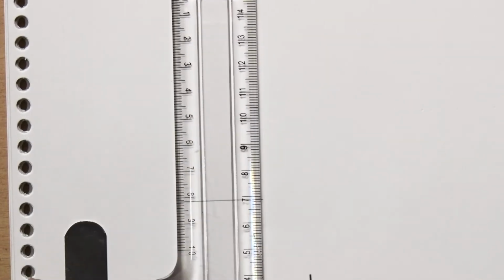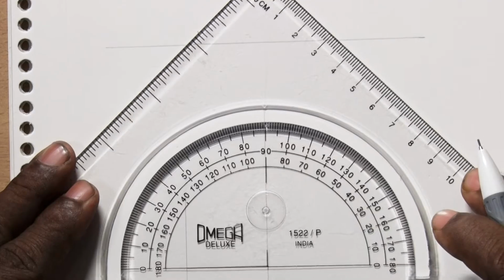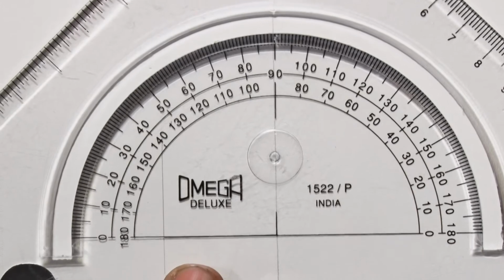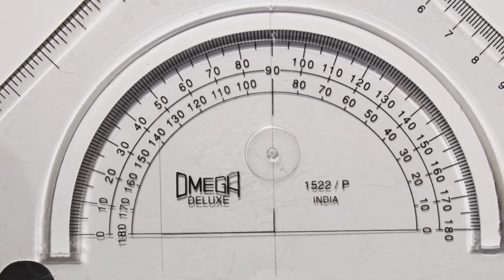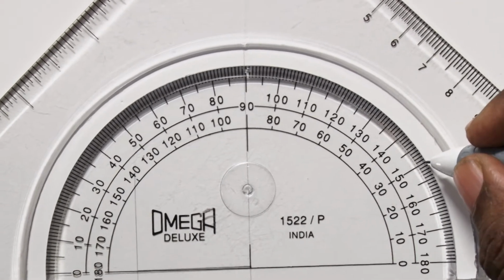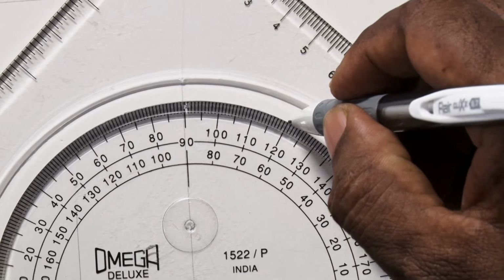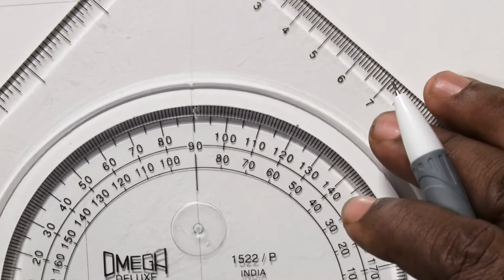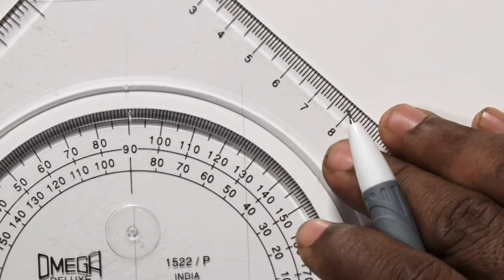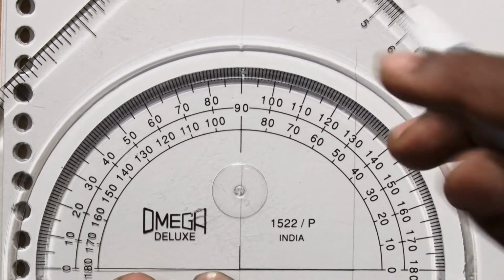So we take 30 mm here, because the included angle of the hexagon is 120. We take 30 mm from the vertical. Similarly, here also we take 30 mm from the vertical.